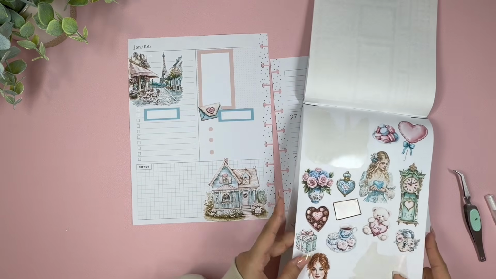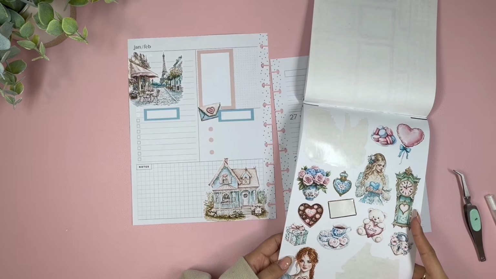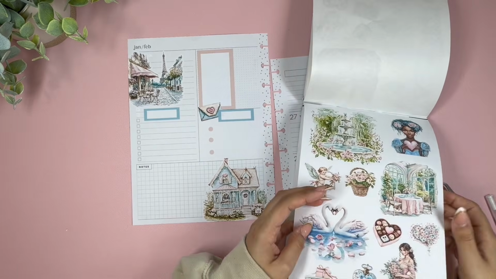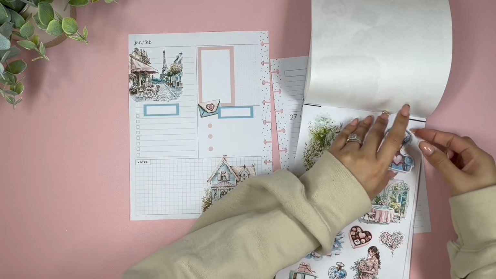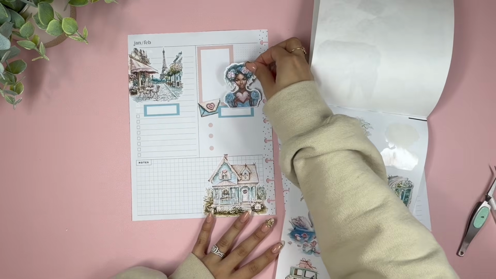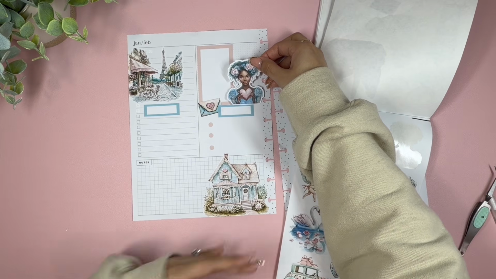Let's see what other function I can get. Can I bring her? Oops, I don't want to rip her. Ooh, I think I like that.